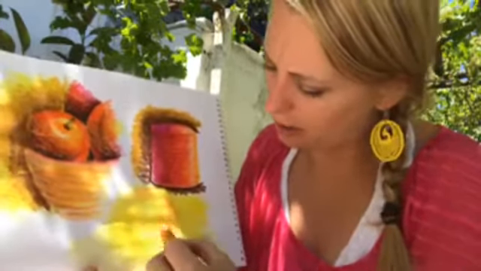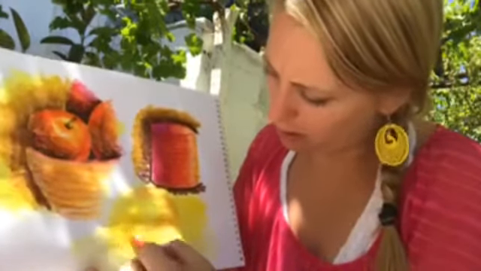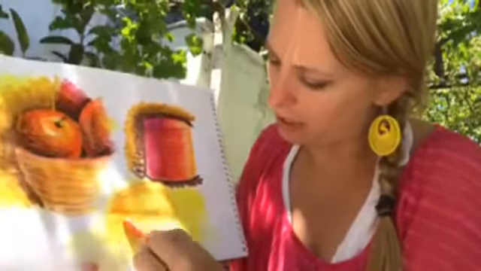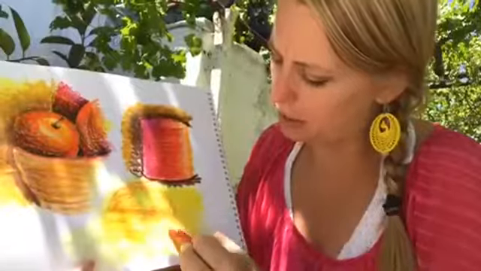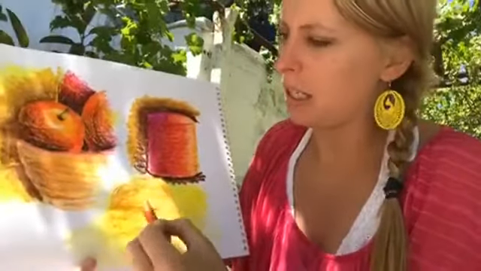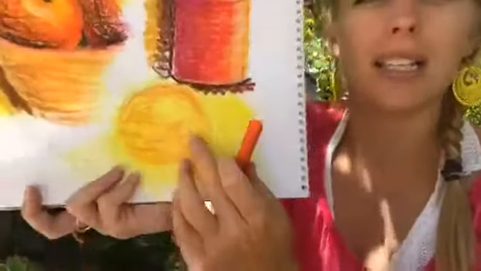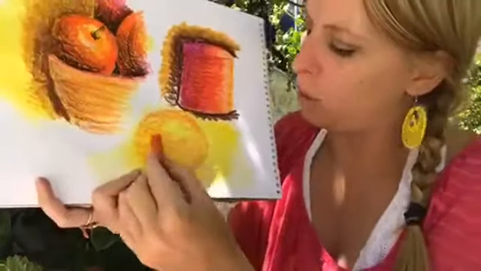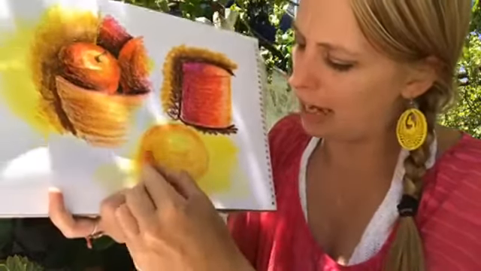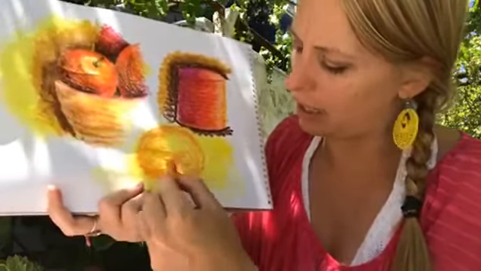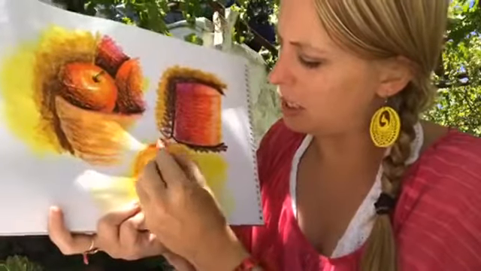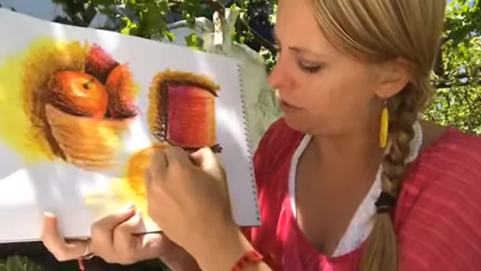I sketched in orange. Remember, I'm working on top of a ground here, so I've got that yellow underneath. Helps out massively. Now I'm going to leave a bit, because I know that this bit of my sphere is going to be quite, I want yellow to be there anyway, so I don't need to add too much. And again, I'm going to layer it, so if I feel I need to go back over it afterwards, I can do. Now it's a red apple, so I'm now going to get the edges and just define my fruit a bit more.